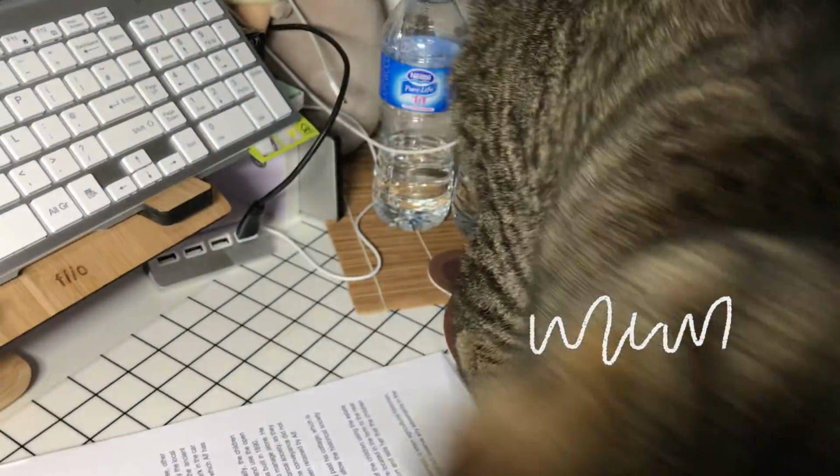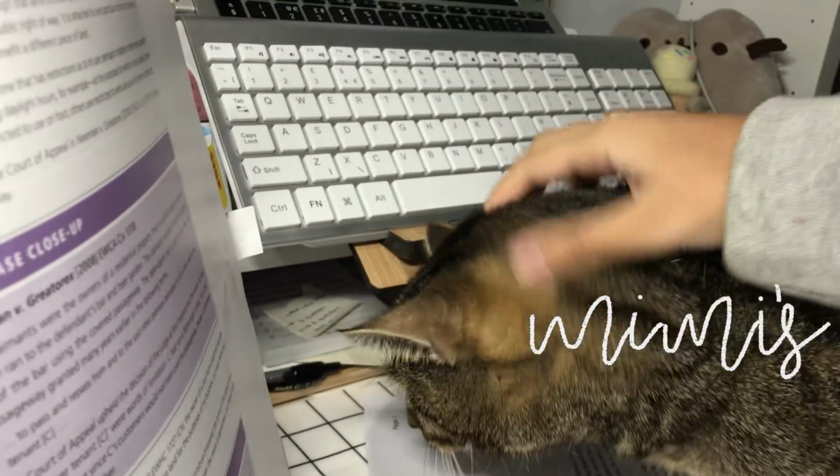Towards the end of my study session, my cat actually jumped on the table and started walking around, so I just thought to add an extra clip.